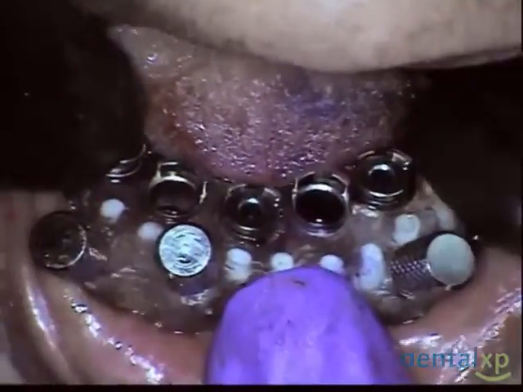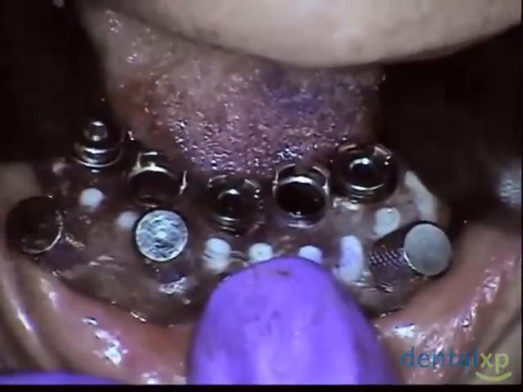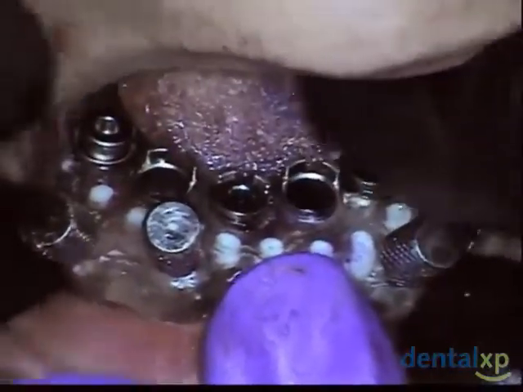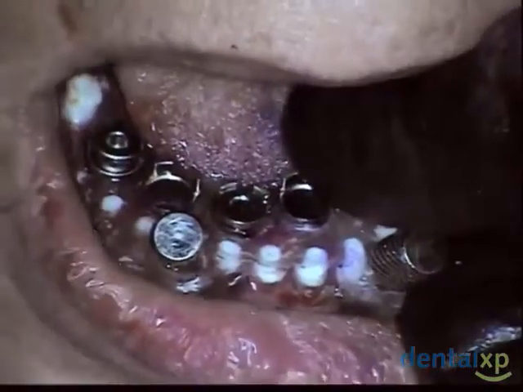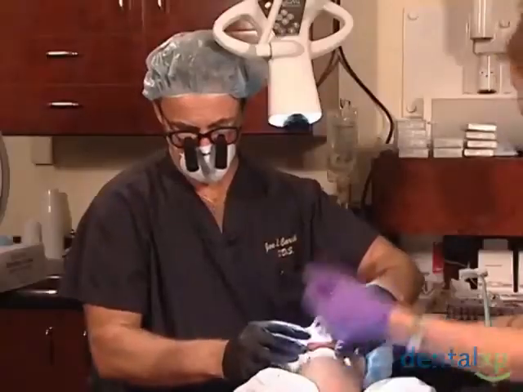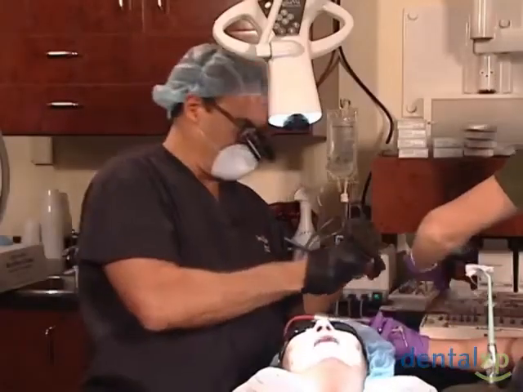All right, so now we're going to go with our 1.6. Let's take it out one more time. It's important that you make sure those are locked in place. If they aren't, what will happen is that your inserts will move on you when you start your burr.